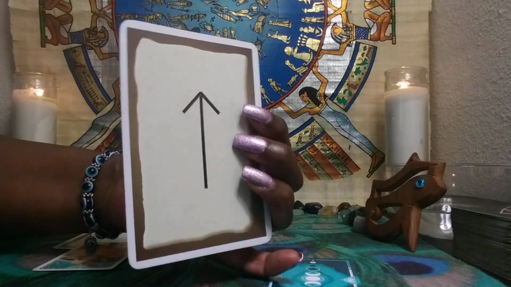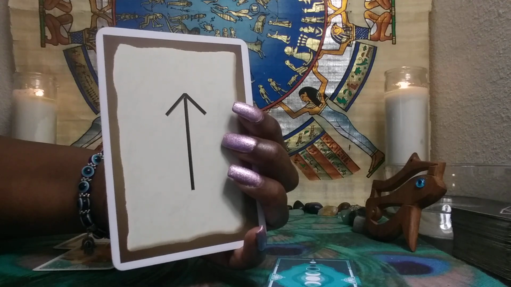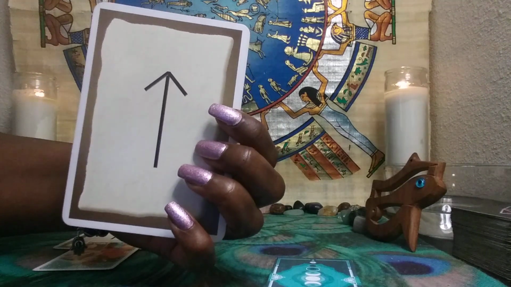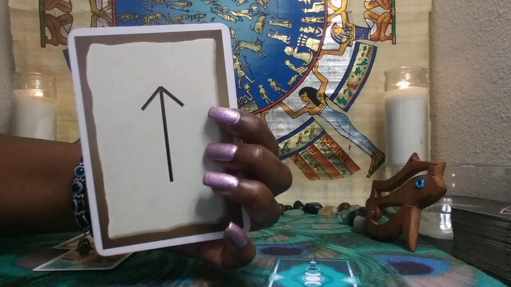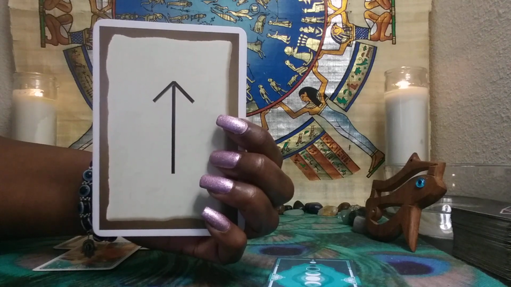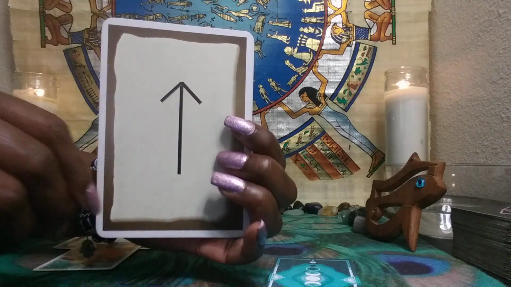Hold on a sec. I caught that as quickly as I can. It is like 1:30, 2 o'clock at night. I usually do my readings overnight. It's 2 o'clock in the morning where I'm at, and the radio was just banging from this car, so I had to turn it off real quick.